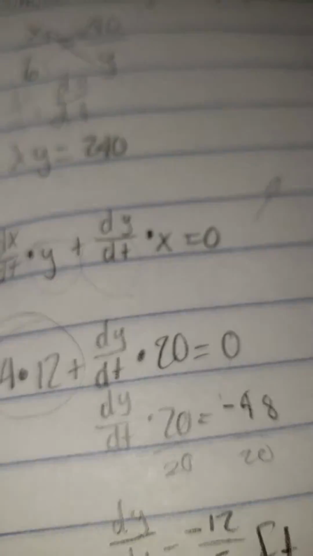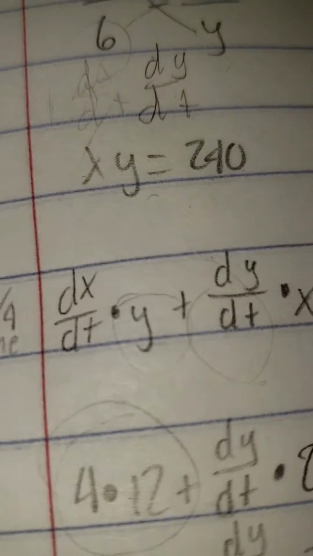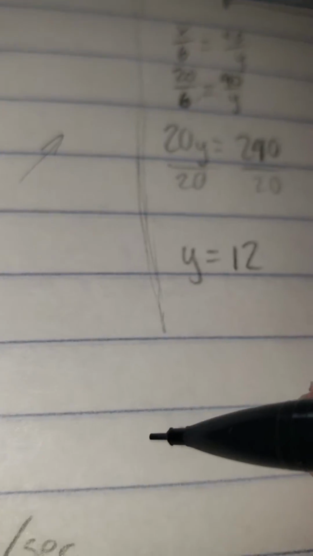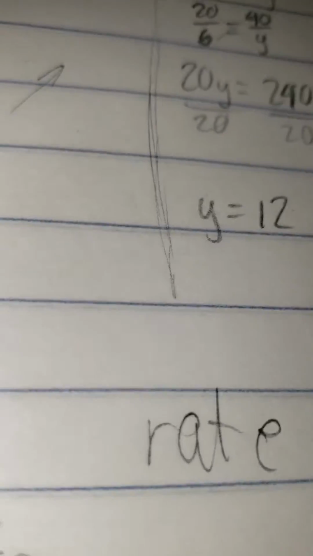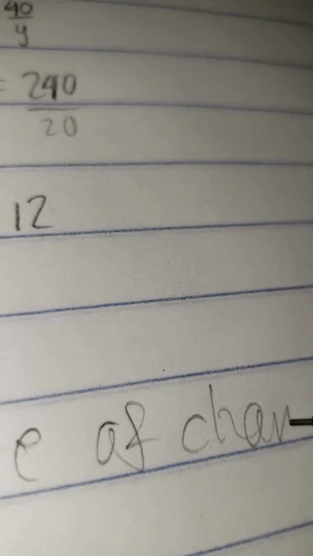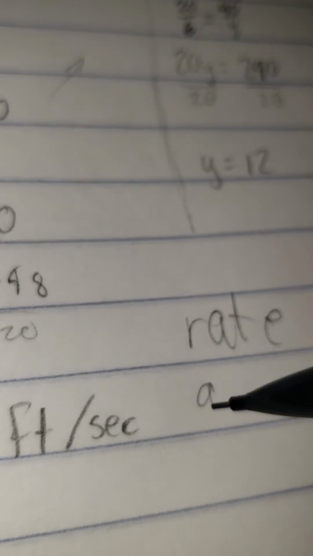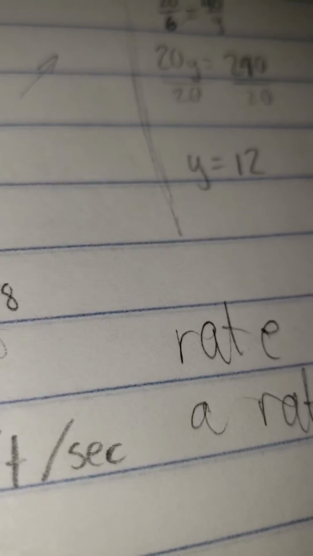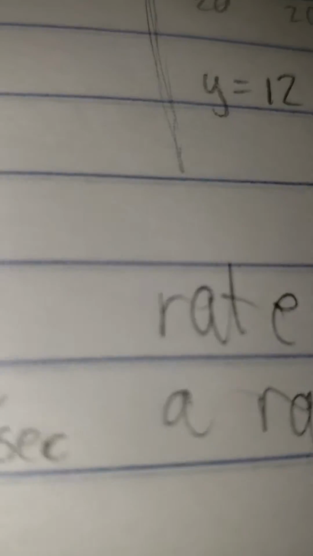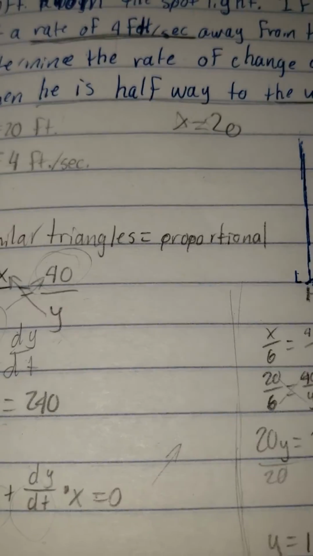So when you state the answer, you say that the rate of change decreases at a rate of negative 12 over 5 feet per second, when, in this case, you could either use the terminology used in the problem or the algebraic terms.